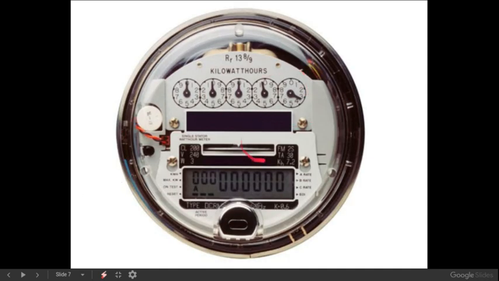Somewhere on the side of your house, there'll be this little electric meter, and you'll see that it's stamped on the side, kilowatt hours right there. People used to actually come to your house and physically read it, but now it's all done wirelessly.